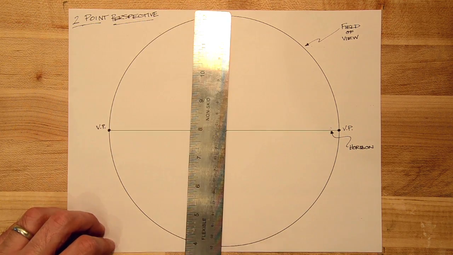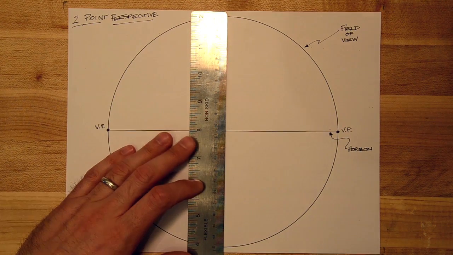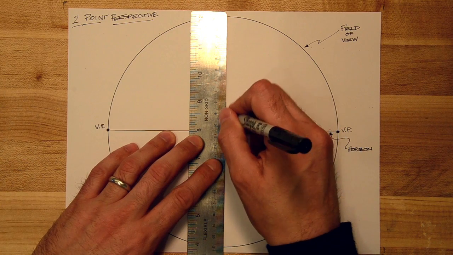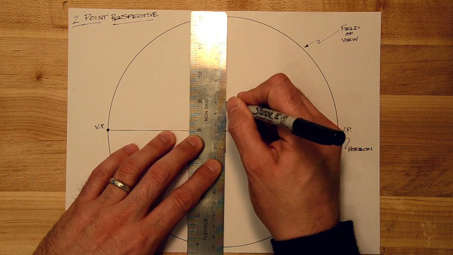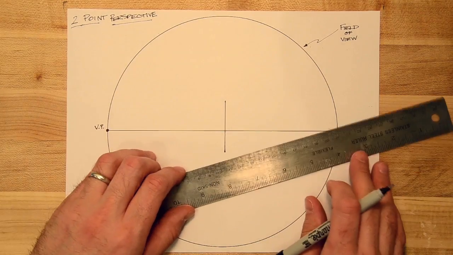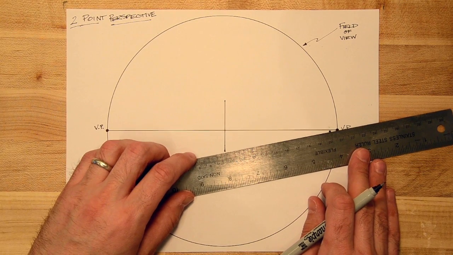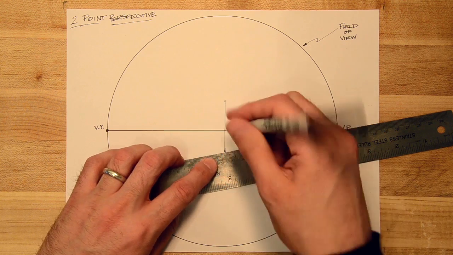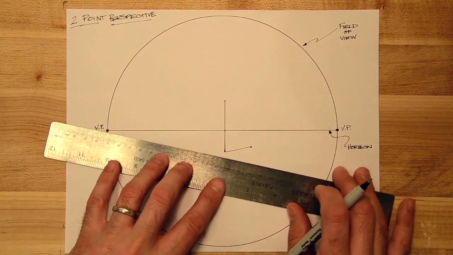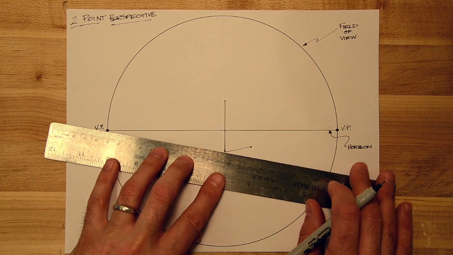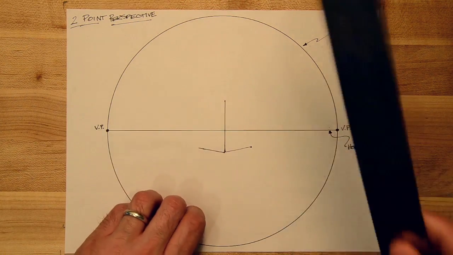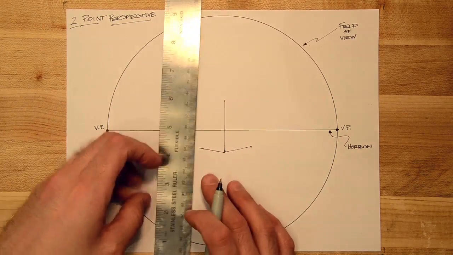The primary difference between one-point and two-point perspective is that in two-point perspective, we now only have two types of lines. Recall that in one-point perspective, we had three types of lines: vertical lines, horizontal lines, and perspective lines. The vertical lines were always orthogonal to the horizontal lines, vertical lines were always parallel to each other, and horizontal lines were always parallel to each other. In two-point perspective, we now only have vertical lines and perspective lines.